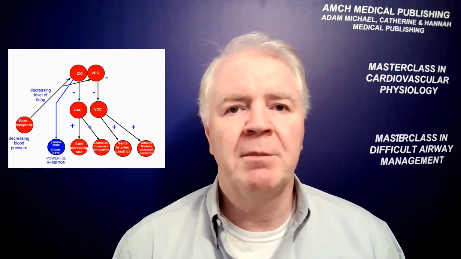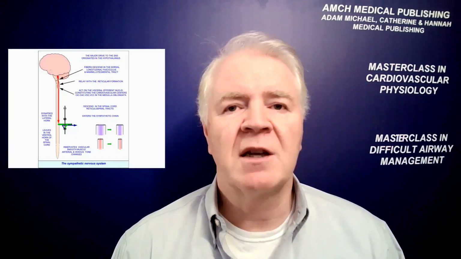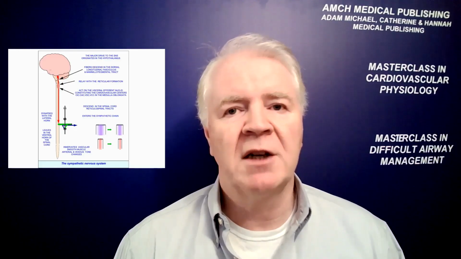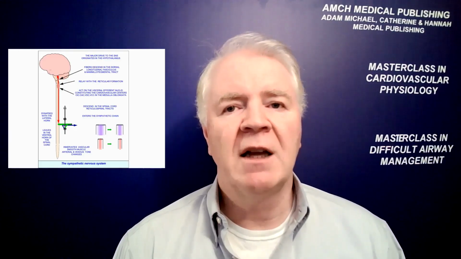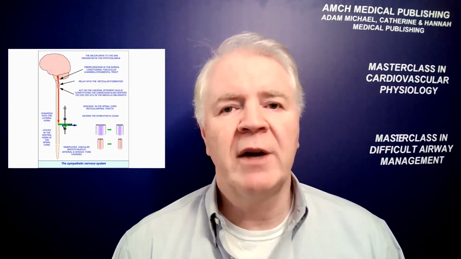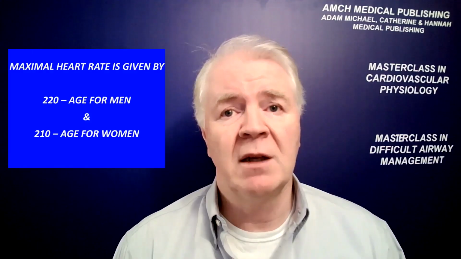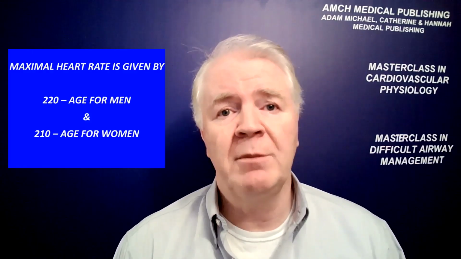From 110 beats per minute and above, further tachycardia is driven by sympathetic activation of the peripheral sympathetic nervous system, that is the cardioaccelerator nerves arising from the intermediolateral horn at thoracic levels T1 to T4, whose postganglionic fibers directly innervate the sinoatrial node. At even higher levels of exercise, adrenal medullary epinephrine release increases the heart rate further until it reaches a maximum of 220 minus age for adult males and 210 minus age for adult females.